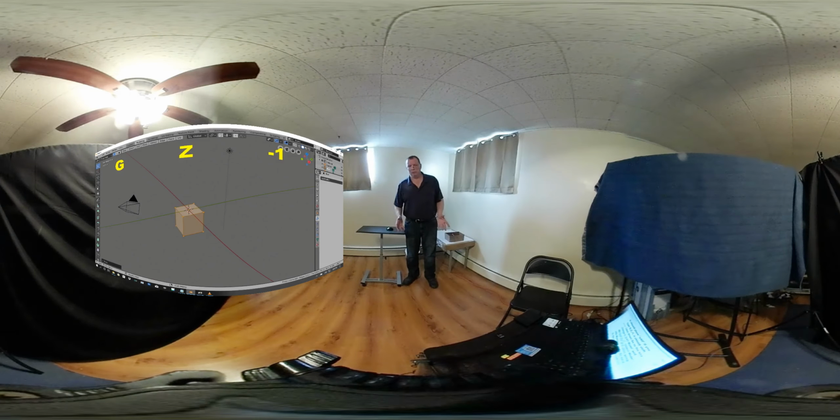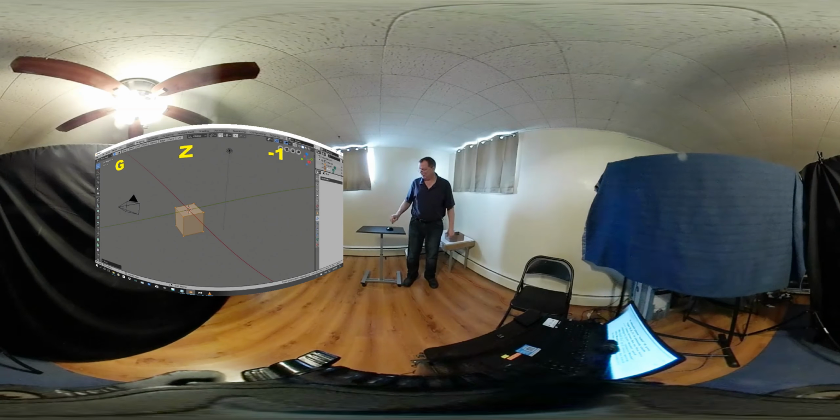So you're going to be using your keyboard for this. On your keyboard, with your mouse inside the program, of course, you're going to need to press G. It stands for grab, and then you're going to need to type Z, which is the axis that we're going to be moving that cube on, and then you're going to be typing -1, and that will knock that cube below the platform.